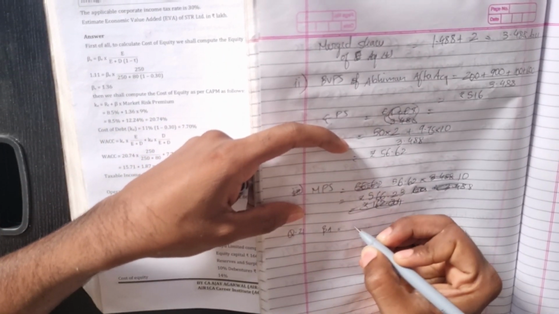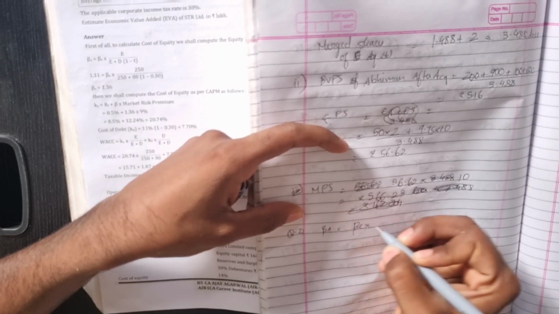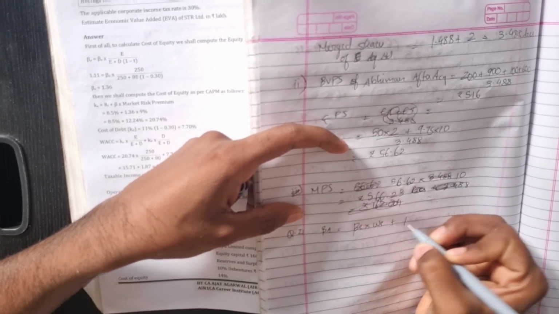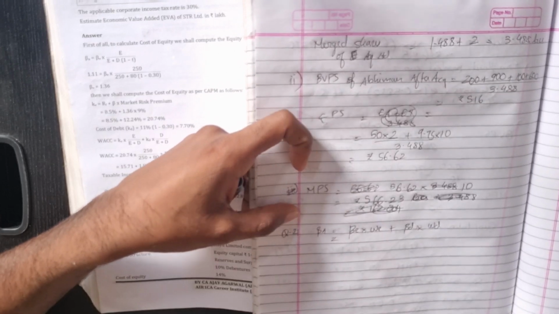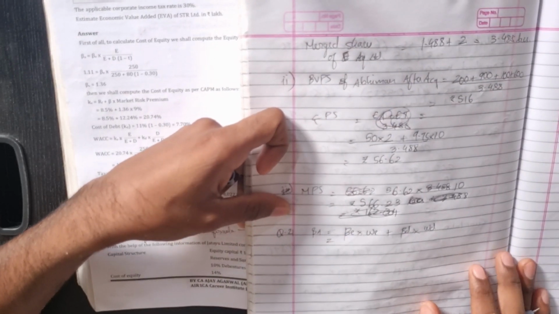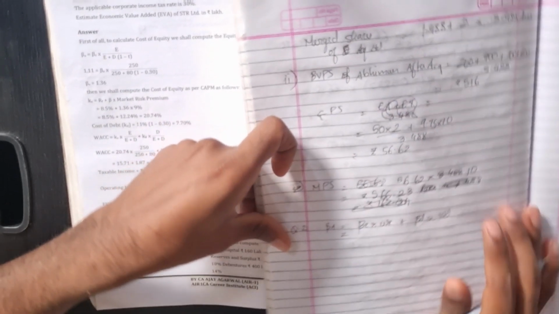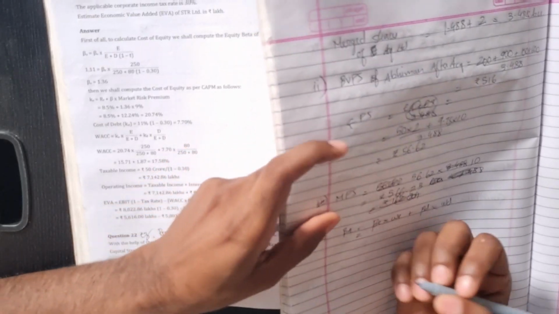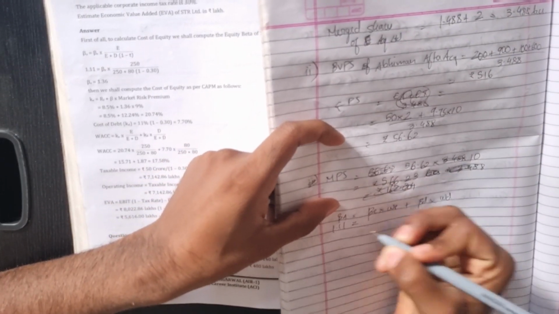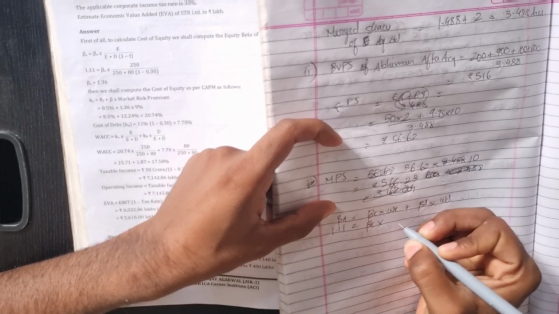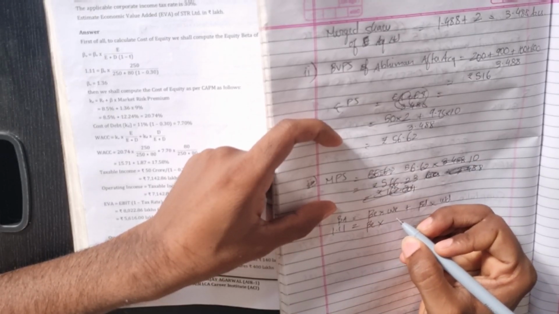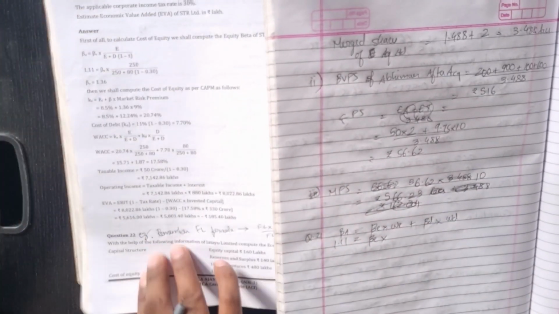Asset beta is equal to beta of equity into weight of equity plus beta of debt into weight of debt, right? So while we do asset beta, we'll take tax effect in the weight part, right? So asset beta is 1.11. Beta of equity is not known, into weight of equity. What is weight of equity?